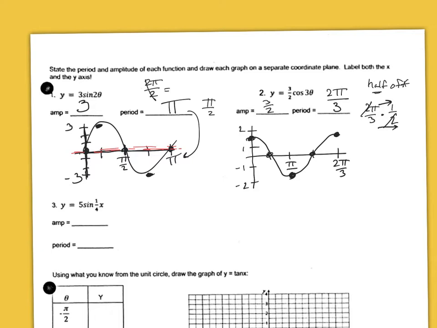Let's do sine again. Amplitude is 5. Now for this, the b value is 1/4, so it's 2 pi divided by 1/4. Think of it as dividing fractions. Don't do 2 pi divided by 1/4 and then say, I don't know what to do with that. You created a problem you can't solve. That's not a good idea. So this is multiplying fractions. So we're just going to invert or flip over and multiply straight across the top, straight across the bottom.